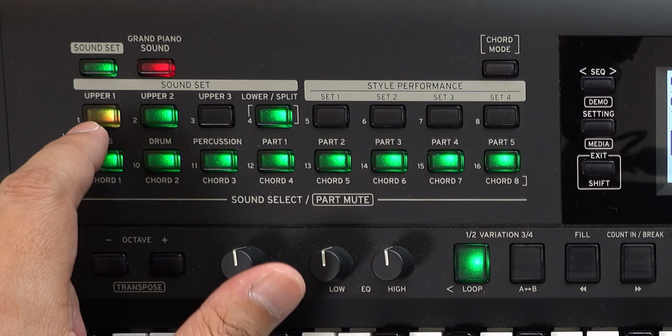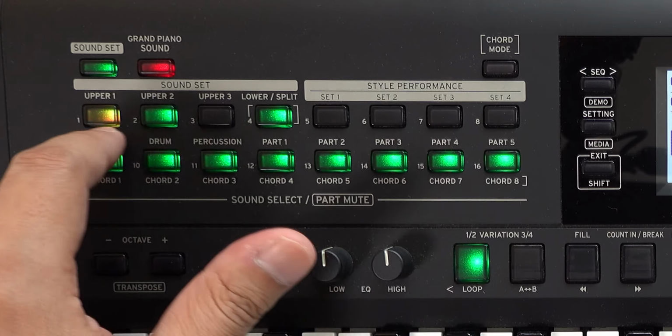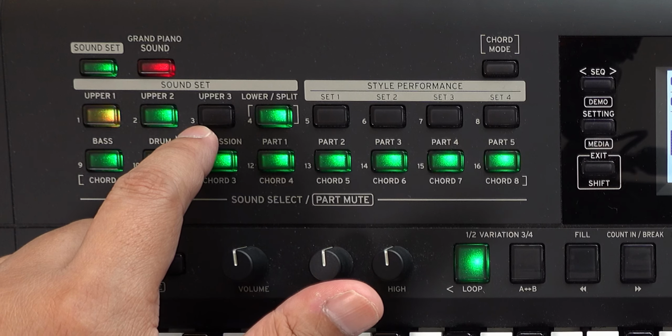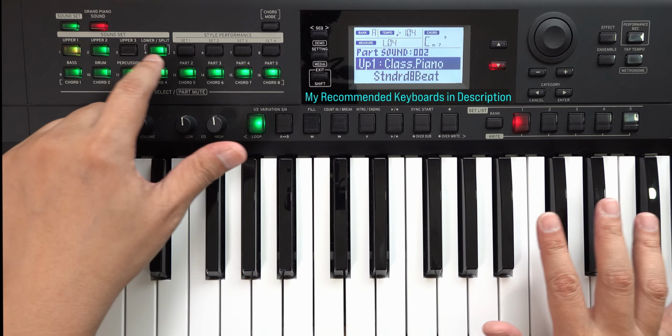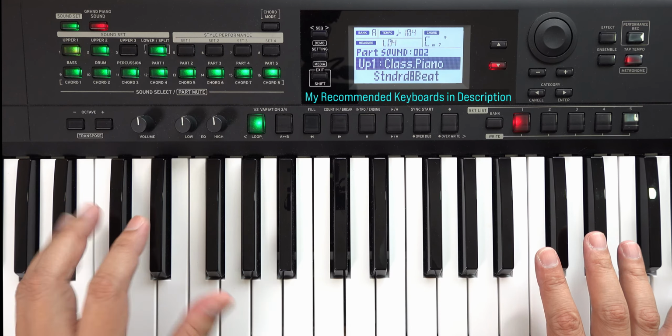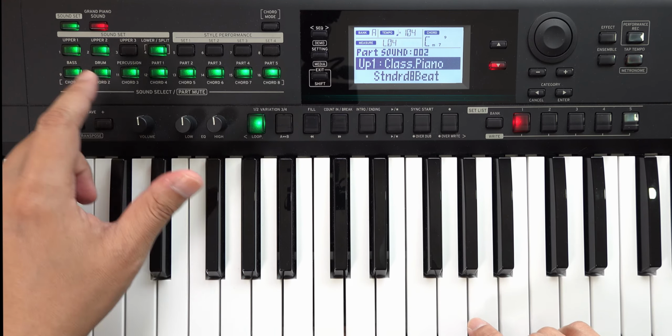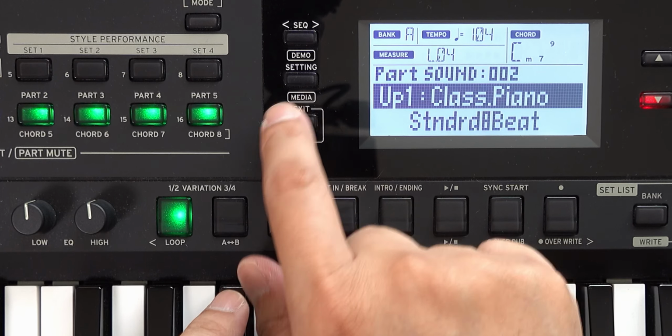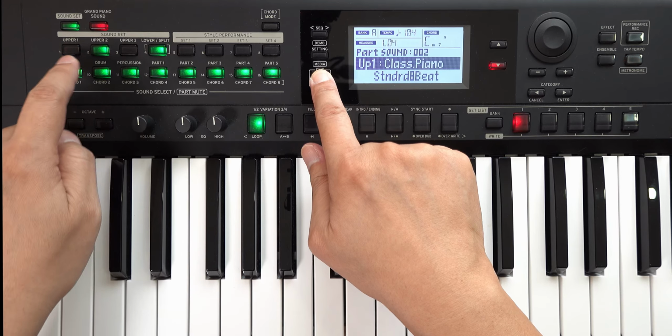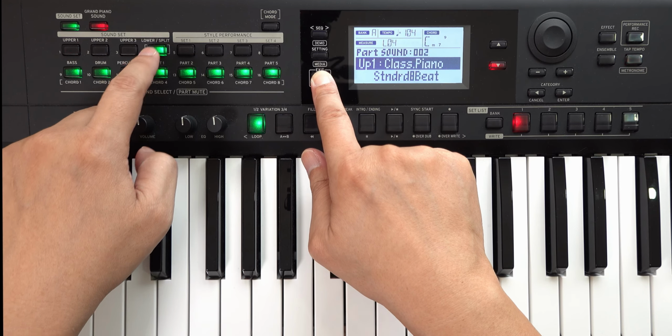Your Korg i3 is able to layer up to 4 different voices, 3 on the upper keyboard, which is on your right hand side, and 1 on the lower side, which is the lower part of your keyboard. To turn on and off these sounds, all you need to do is press and hold the shift button right here and press the corresponding button.